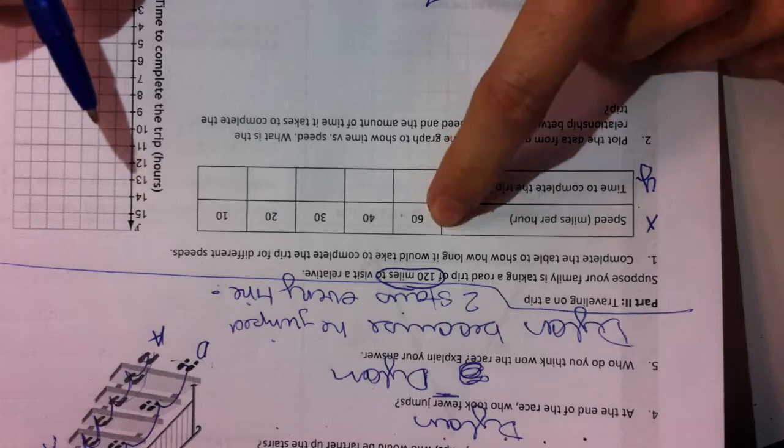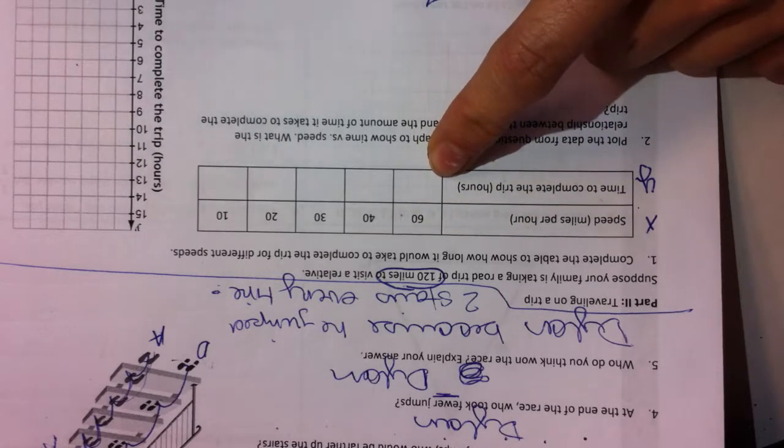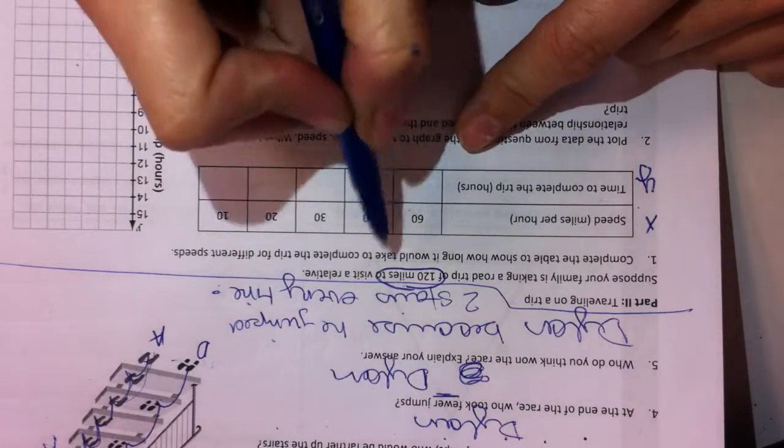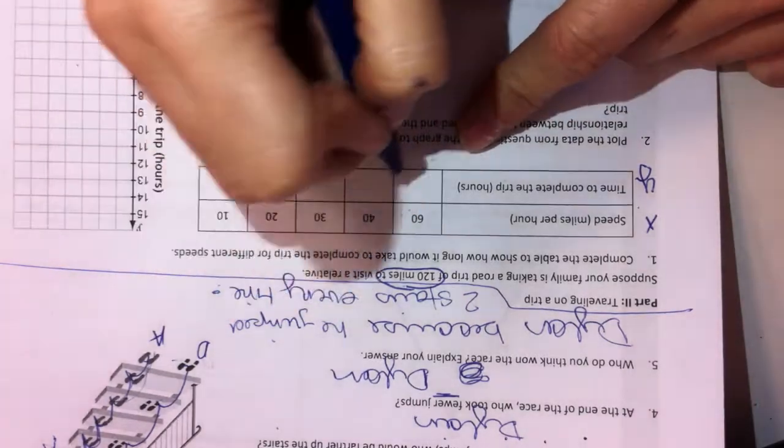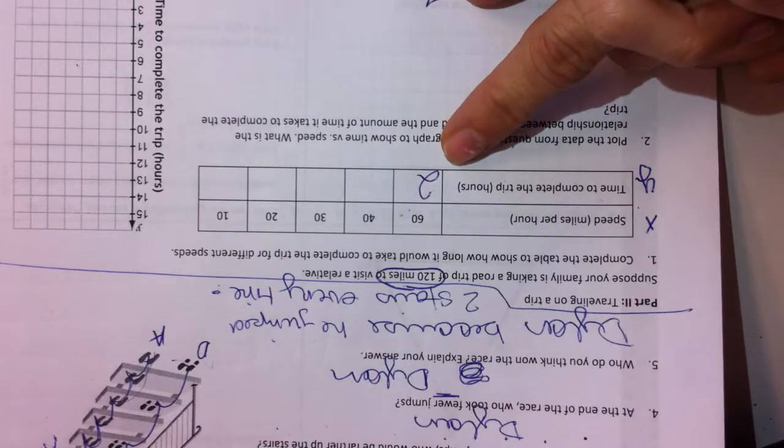So if we drove 60 miles an hour, time to complete this trip. Well, if I drove 60 miles an hour, I'd have to go 120 miles, so that's 2 hours.